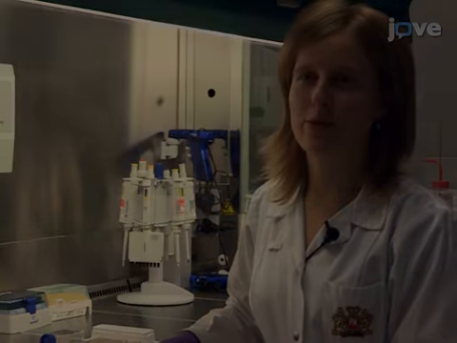Once the cells are seeded, it's very important to leave the plate at room temperature for 40 minutes.